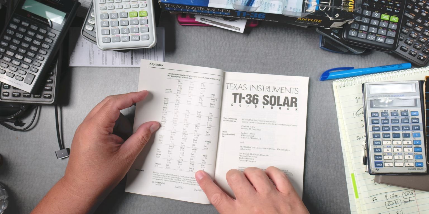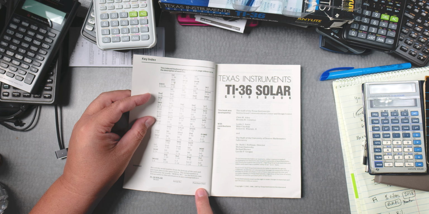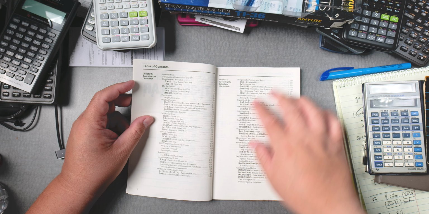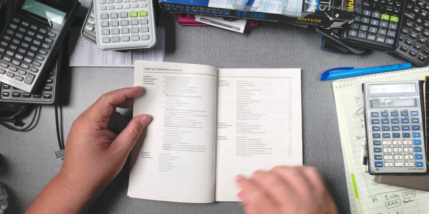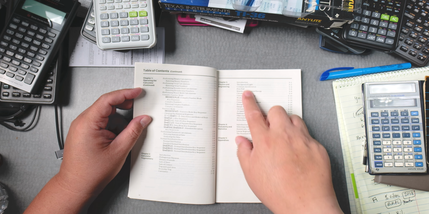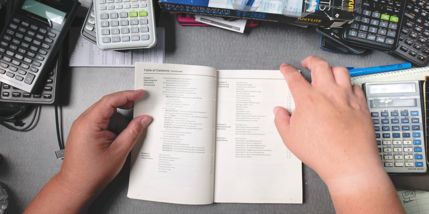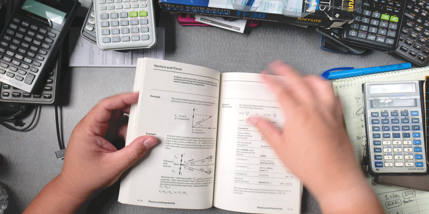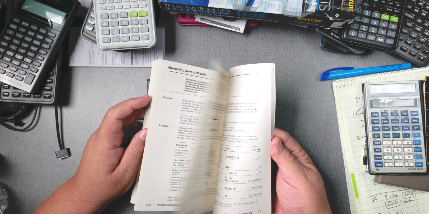Gives you a quick reference on your keyboard. Look at that. And you could have put your serial number and the purchase date. It has a lot of instructions. Chapter 1, operating the calculator, calculating trigonometry, physics and engineering, probabilities and statistics, and appendices. Let's look at 4.1. Look at that. Very nice instructions.